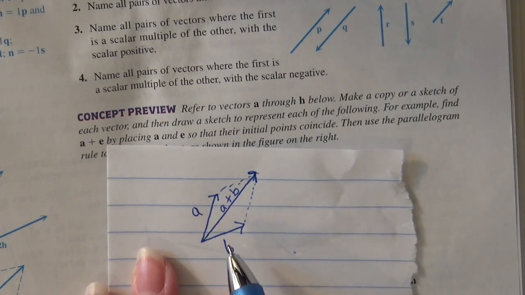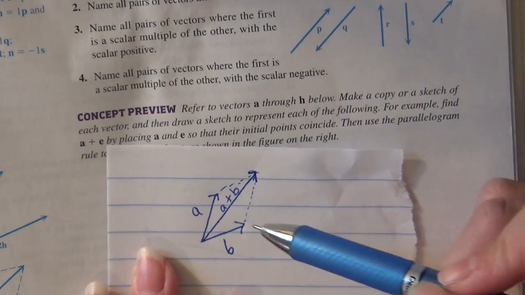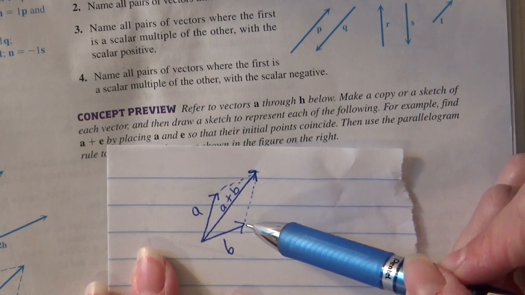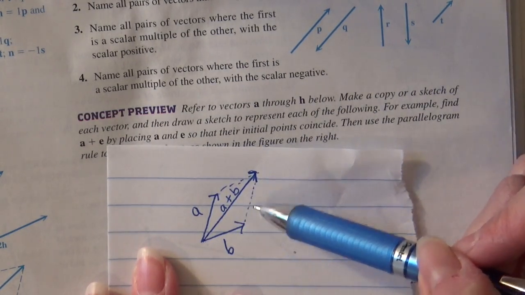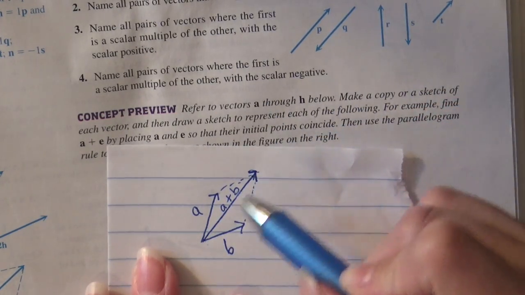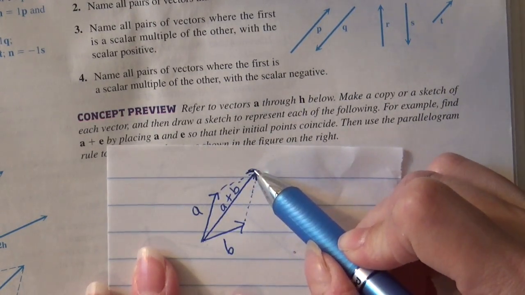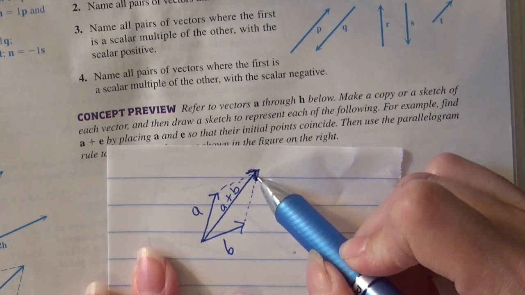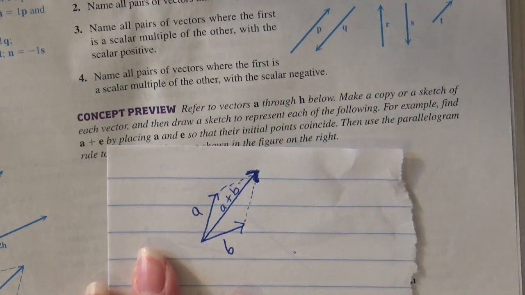So with side B, I drew a parallel side over here that had the same exact length as vector B, and then I drew a side that was parallel to vector A, and it was supposed to have the same exact length as vector A. And then the diagonal is the sum A plus B, and we call that the resultant. And then it goes as far as that parallelogram. So the little arrow on the new vector will be at that corner created by that parallelogram.